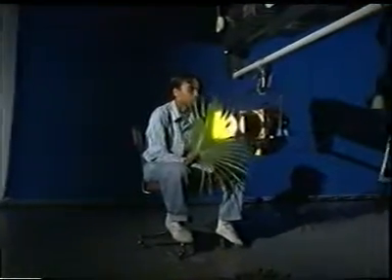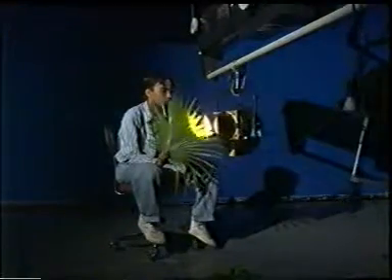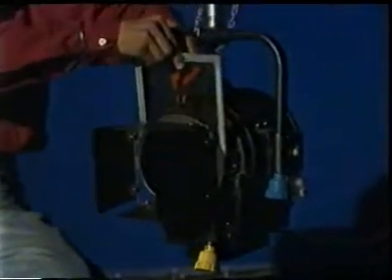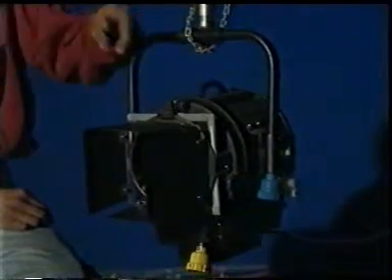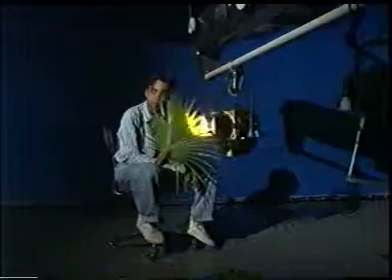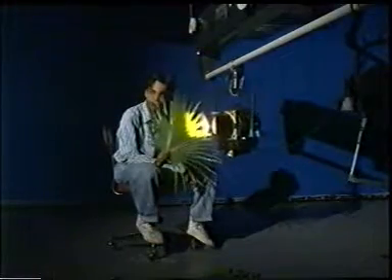Flickering effects of fire on a subject can be simulated by attaching narrow strips of cloth or by using leaves. The Fresnel spot lamp fitted with an orange color gel is placed at an appropriate level and the stick is gently waved in front of the light, thereby producing flickering shadows on the subject.